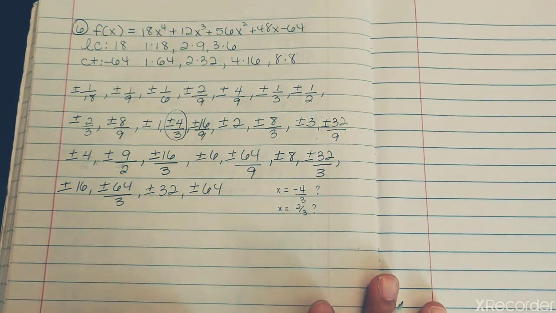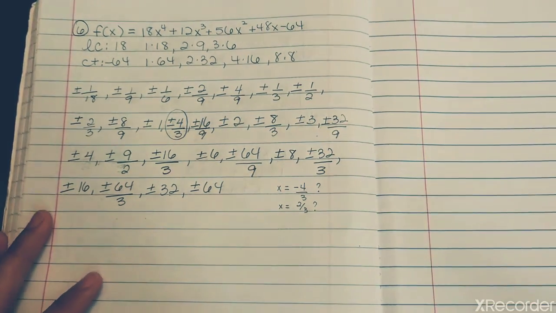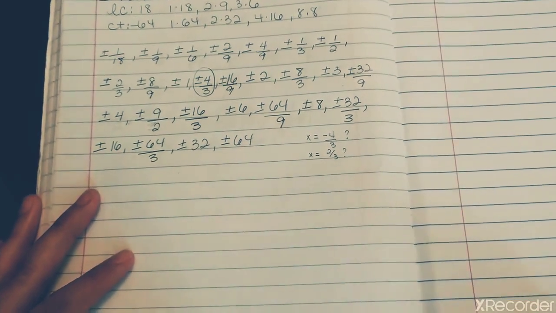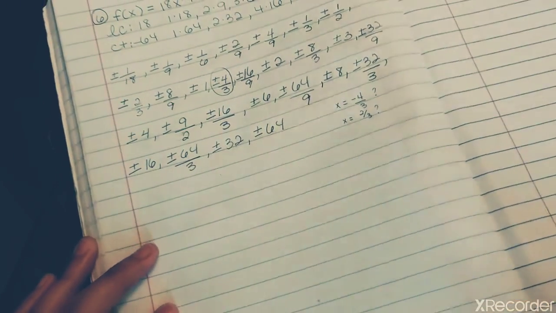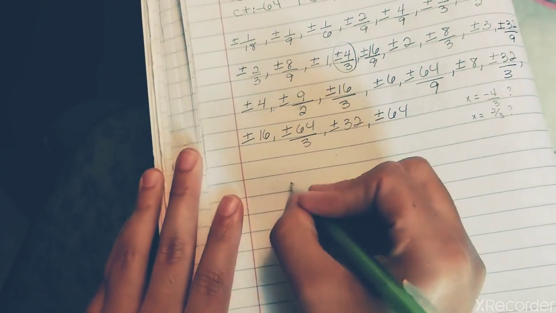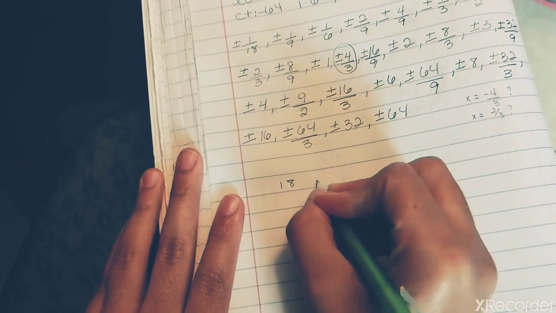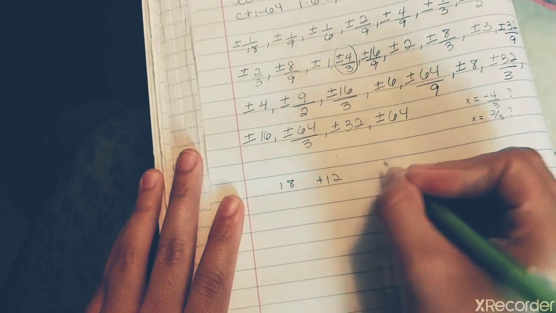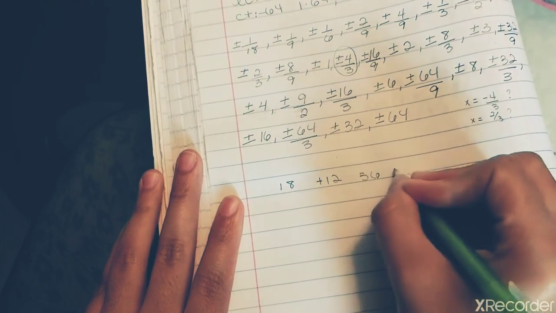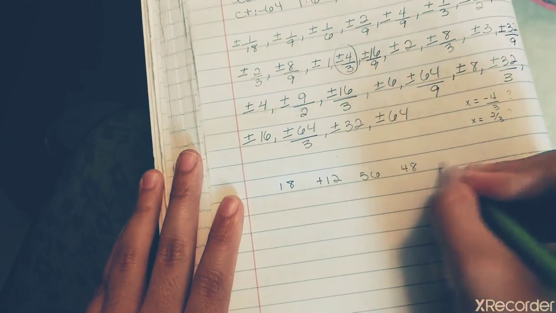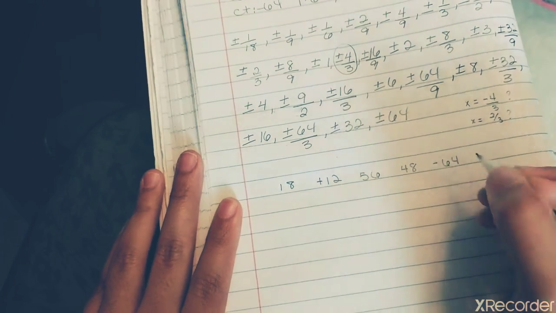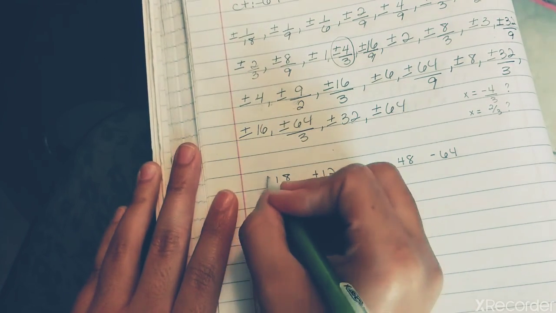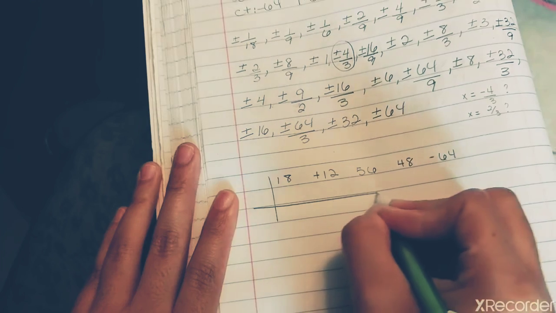Since we love to start with the positive, I'm going to start with 2 over 3. I'm going to set up my synthetic division: 18, positive 12, 56, 48, and negative 64, and then 2 over 3.